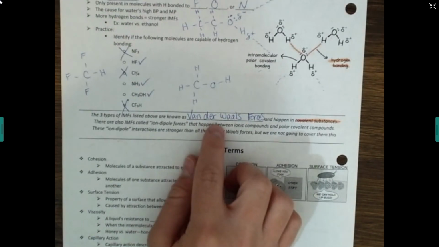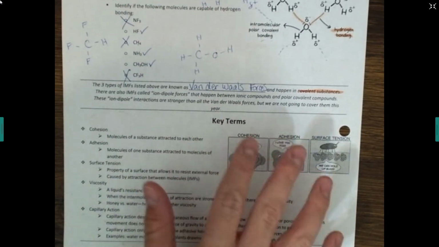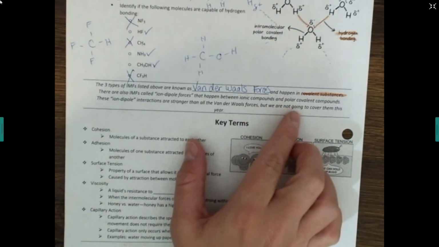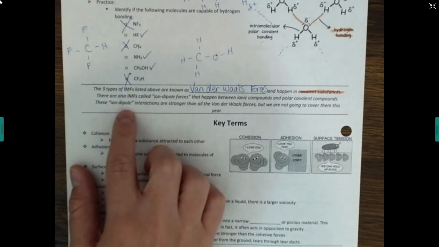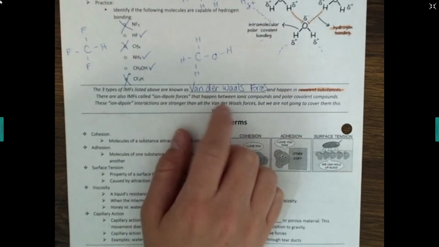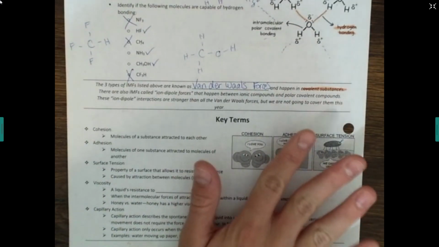Okay, so that's why we talk about these in biology as van der Waals forces. However, there are intermolecular forces called ion dipole forces that happen between ionic compounds and polar covalent compounds. These ion dipole interactions are stronger than van der Waals. They're even stronger than all of the ones we just talked about, but we're not going to cover them this year. Okay, I just wanted to point that out.